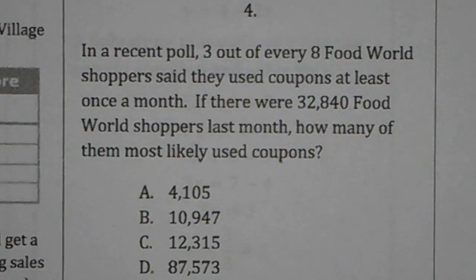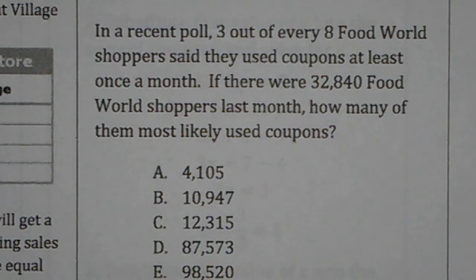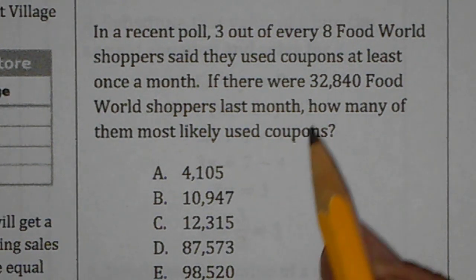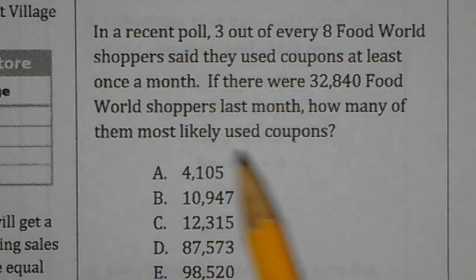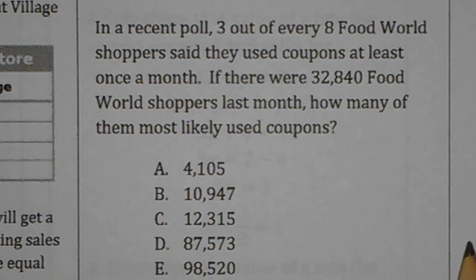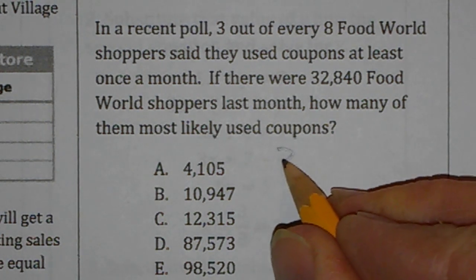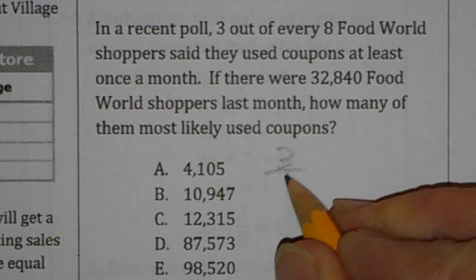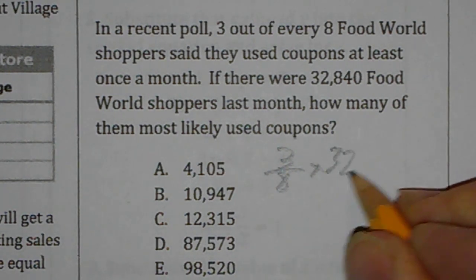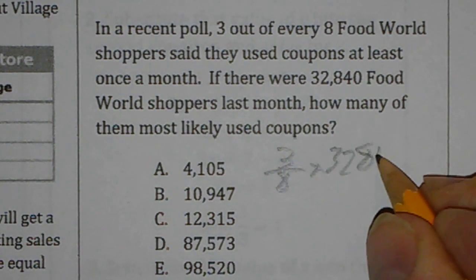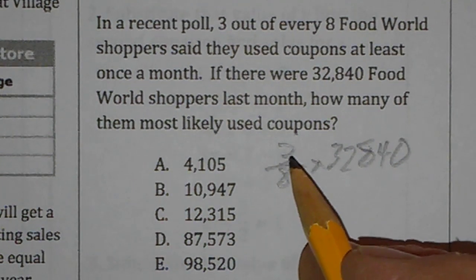In a recent poll, 3 out of every 8 Food World shoppers said they use coupons at least once a month. If there were 32,840 Food World shoppers last month, how many of them most likely use coupons? Well, you want 3/8 of, which means multiply, 32,840. 3/8 is almost a half, by the way.